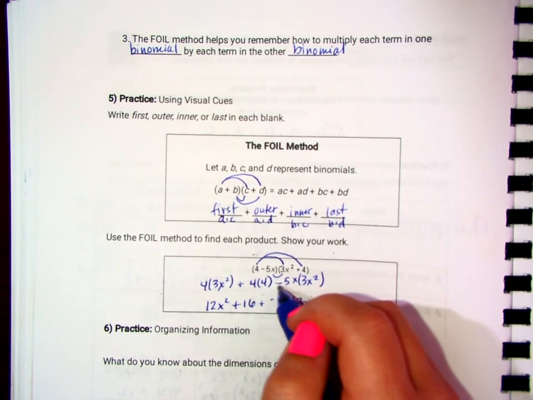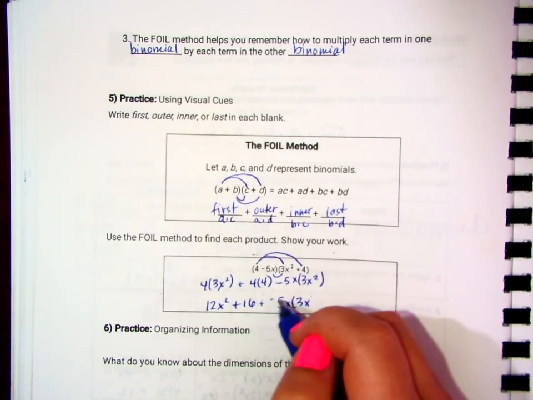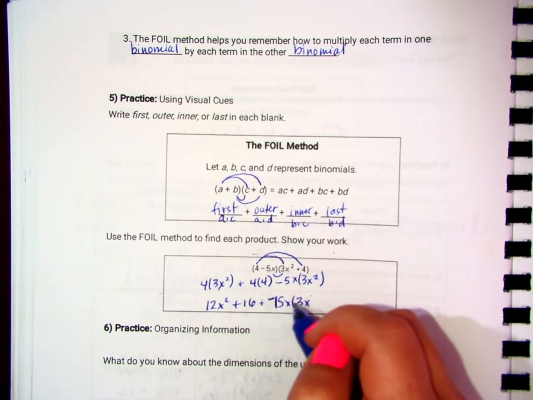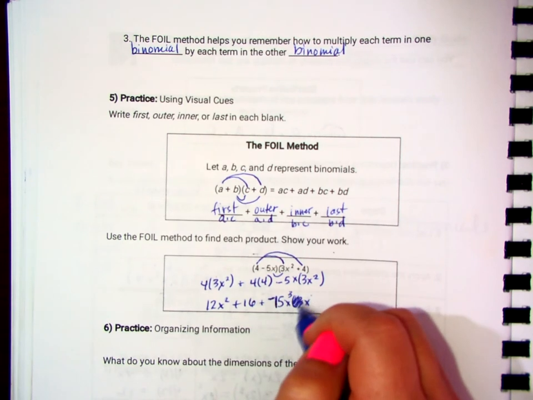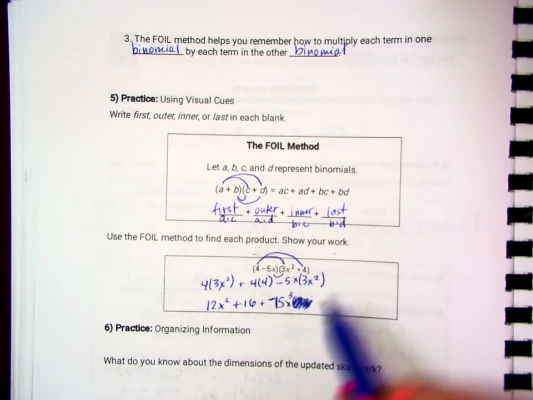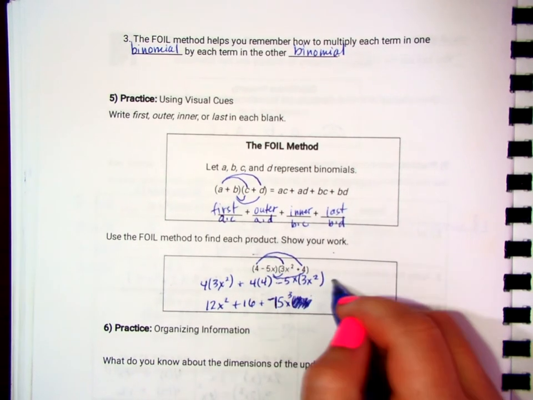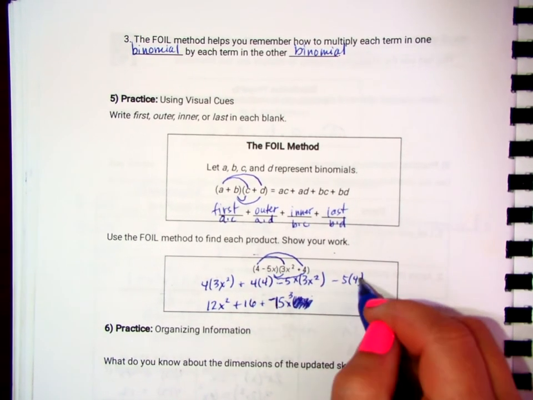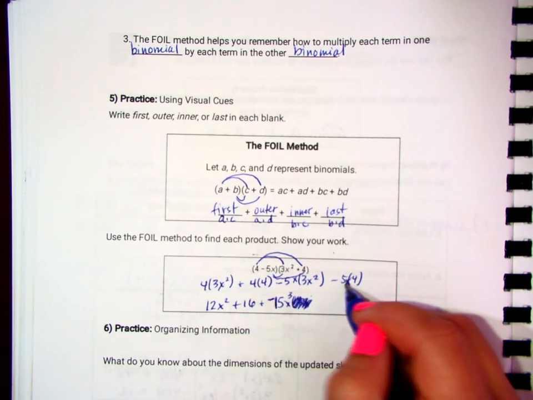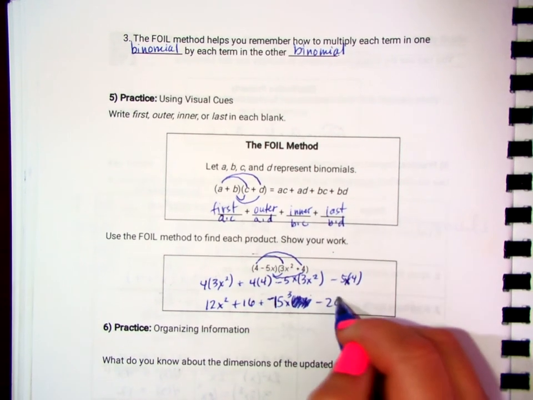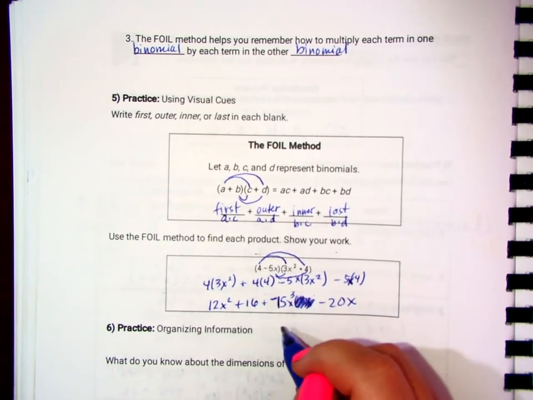That's going to give me negative 15x to the third. And then last is going to be negative 5x times 4, which is negative 20x.